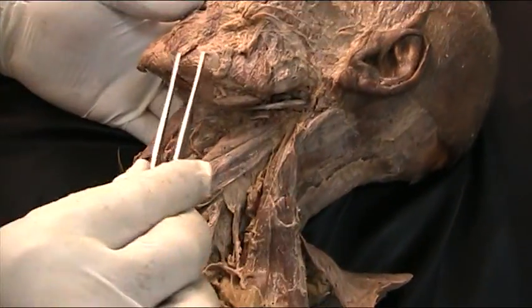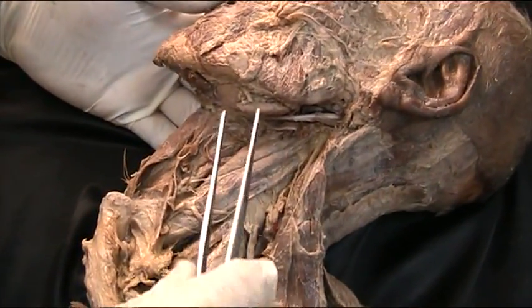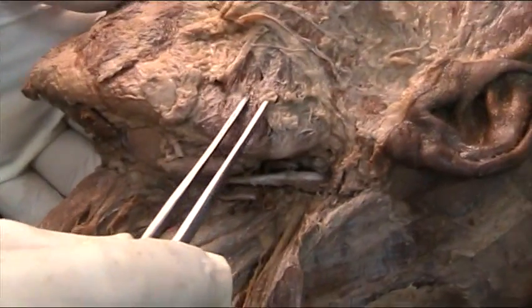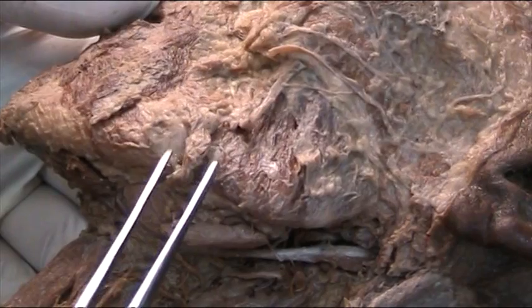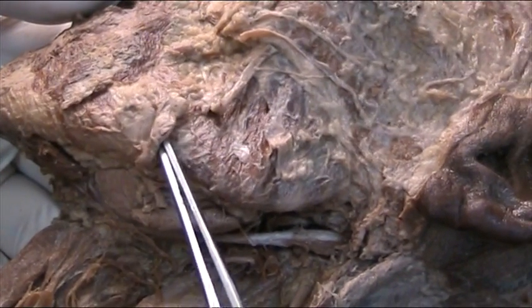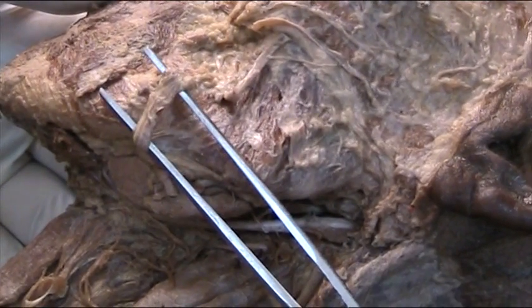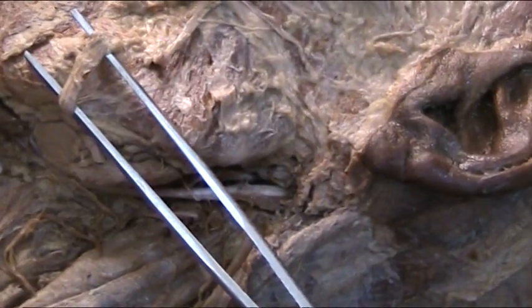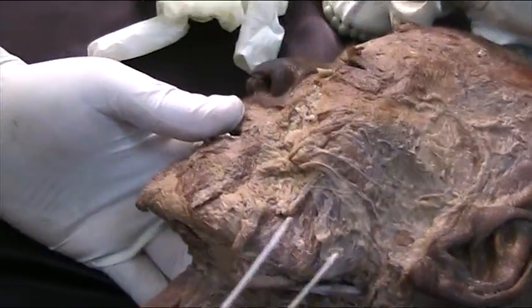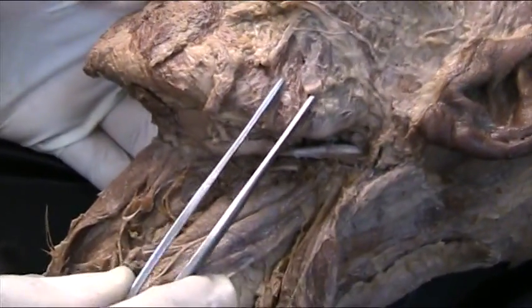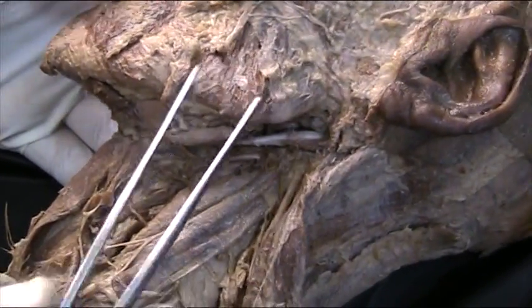This is the side of the neck. This is the masseter muscle. And this is the anterior inferior angle of the masseter where the facial artery enters the face. So the facial artery can be presented in the practical exam. The masseter muscle also can be presented in the practical exam.